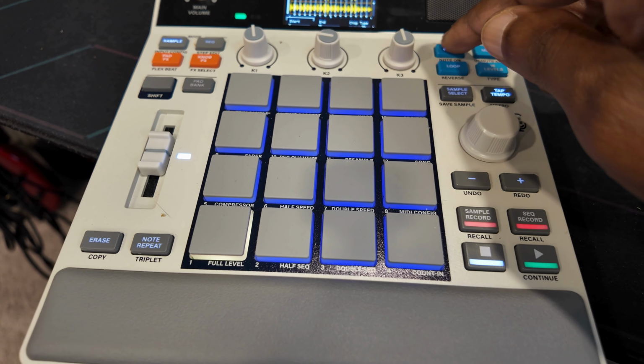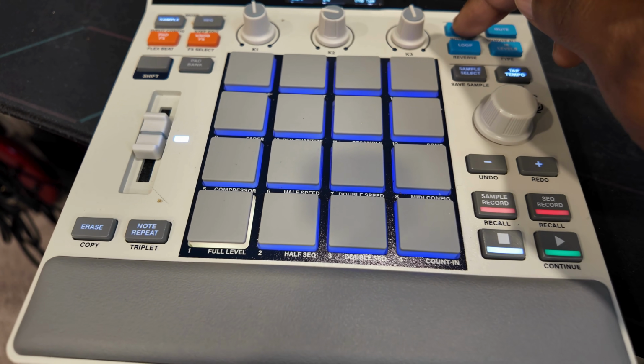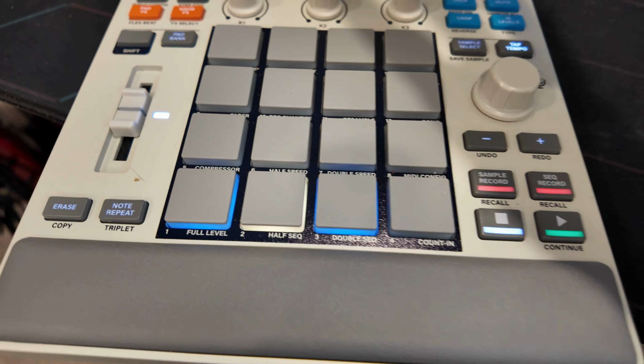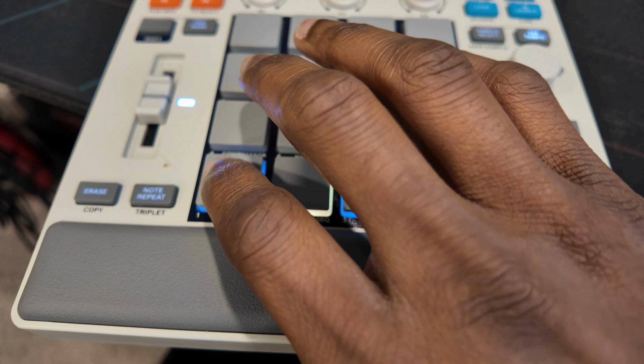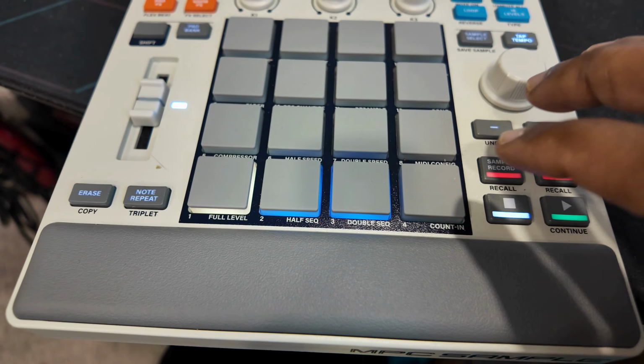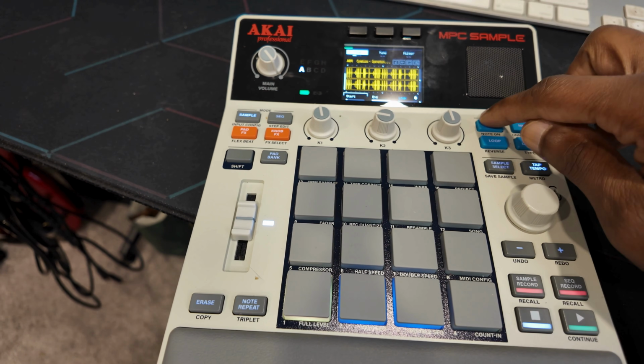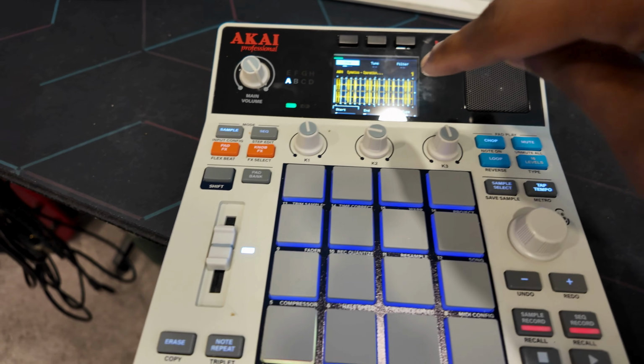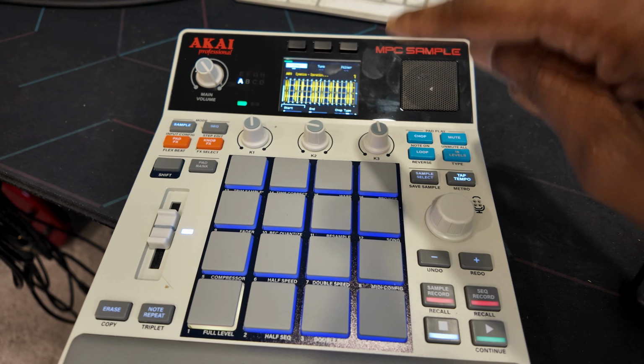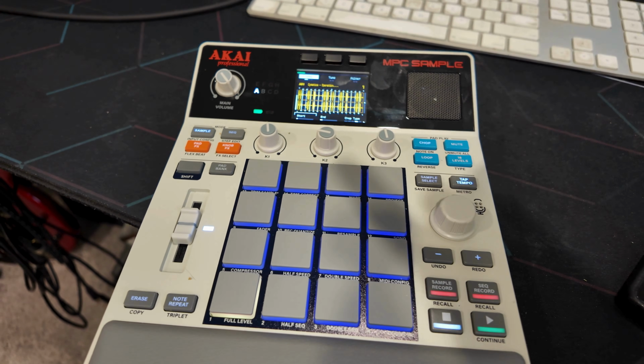So in order to get to the next sample, I'm going to hit the chop button, and that's going to take the chops away. So now I'm looking for my drum sample. So there I have my drum sample right there on the first pad. So now I'm going to hit chop again, and you see that I have my 16 chops that I've already done right here on my MPC sample.